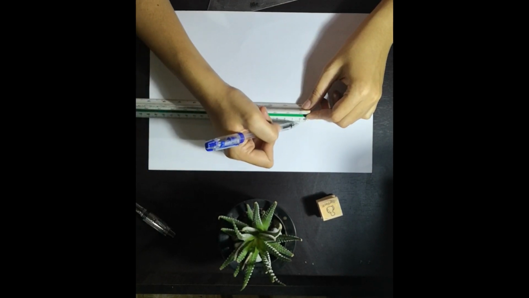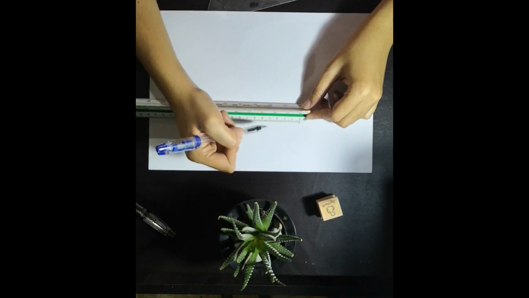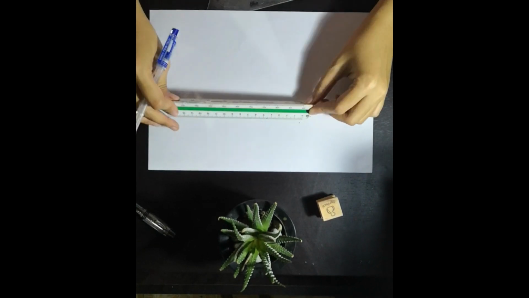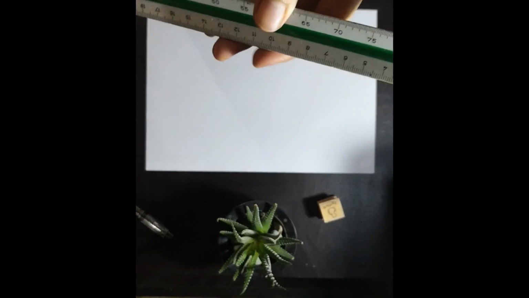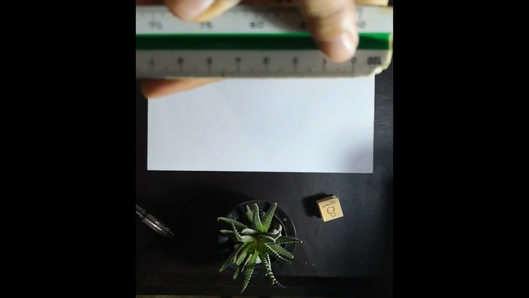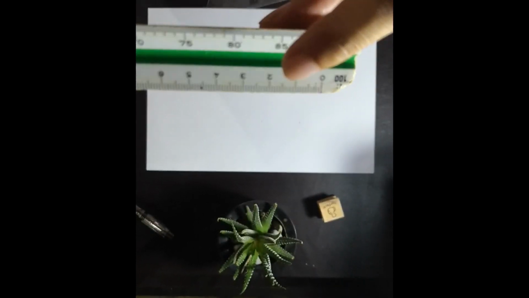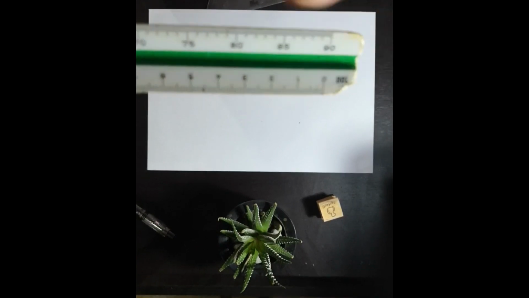So that is our initial point, and then find the number 5 point and then put a mark. So I have put a mark from this 0 until the number 5.